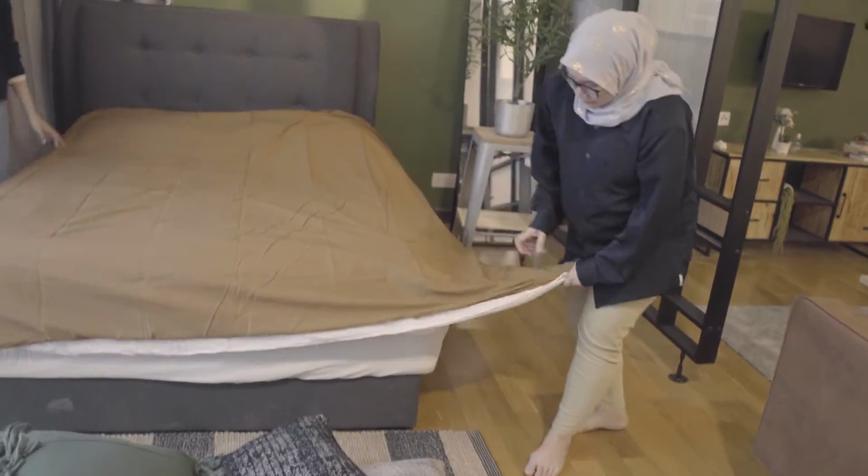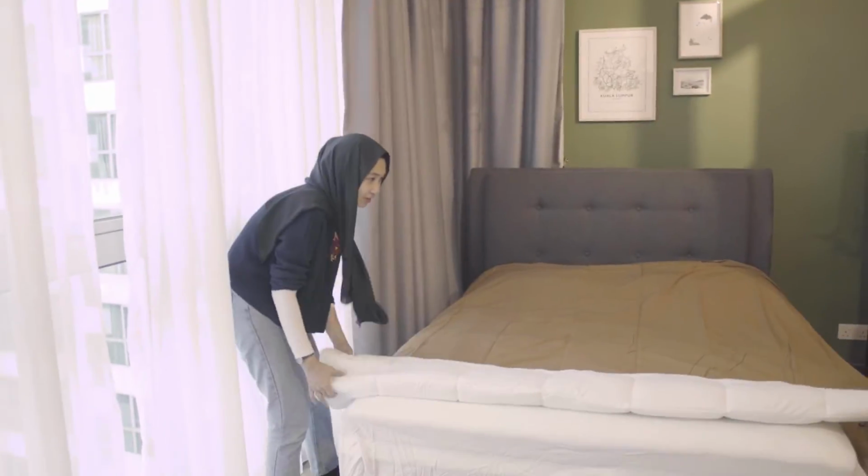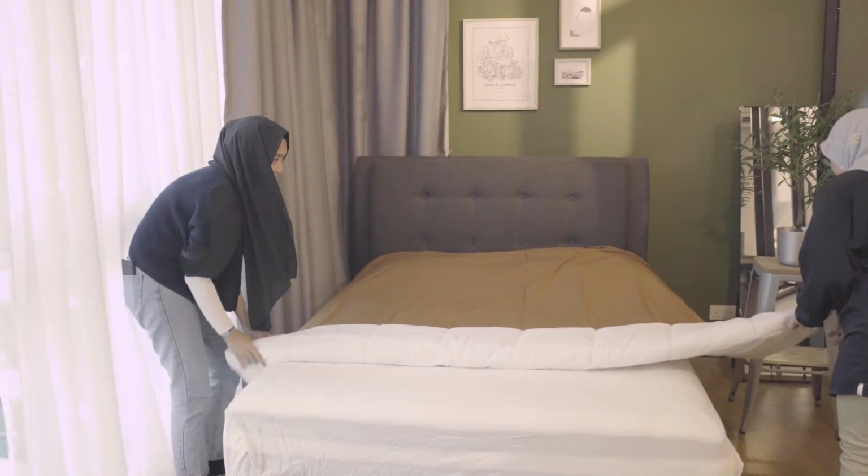Putting on a duvet cover is supposed to be easy. Just put the cover on top and roll it from the bottom.